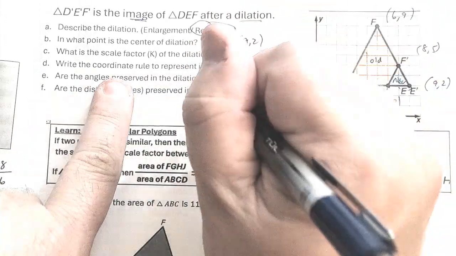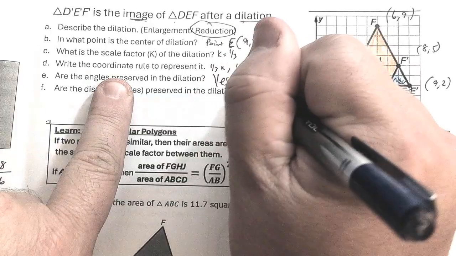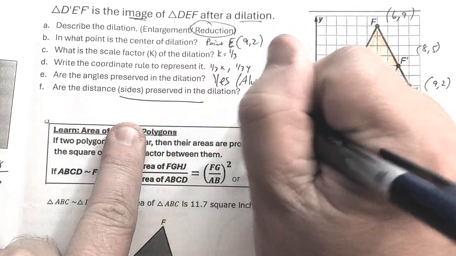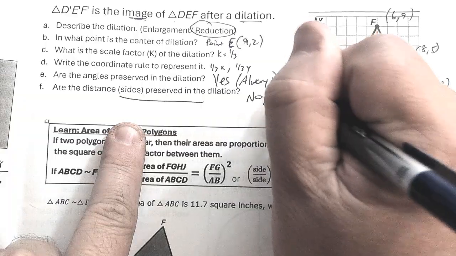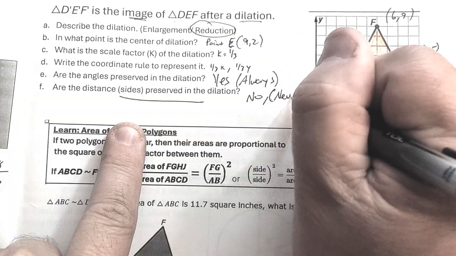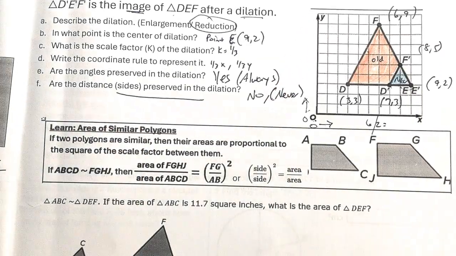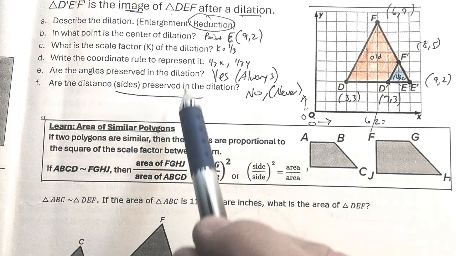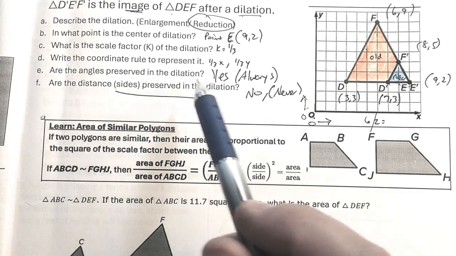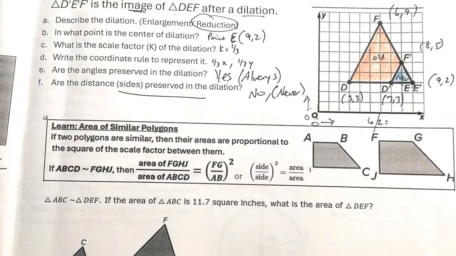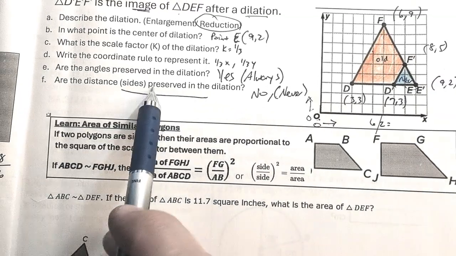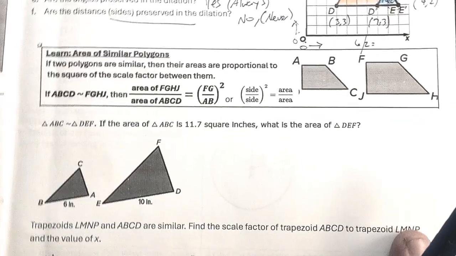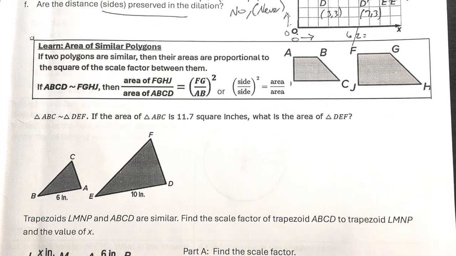Angles preserved in the dilation, yes, always. Are the sides preserved in the dilation? No. Never. Sides always change when we dilate. Angles are always preserved. Angles are preserved regardless of whether we dilate or we just translate, reflect, all that other stuff. Sides change when we dilate. Both are preserved when it's just a rigid motion. Okay.